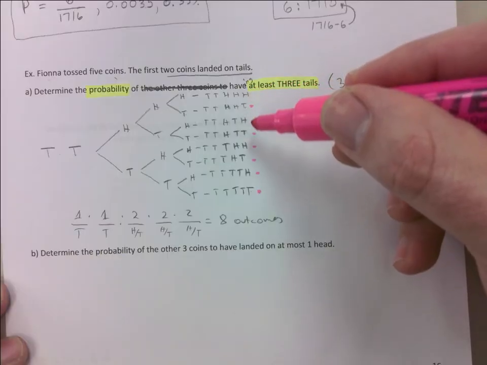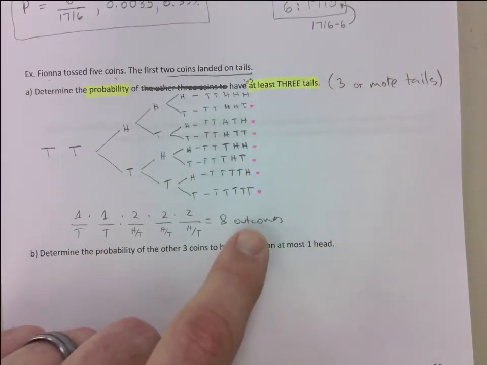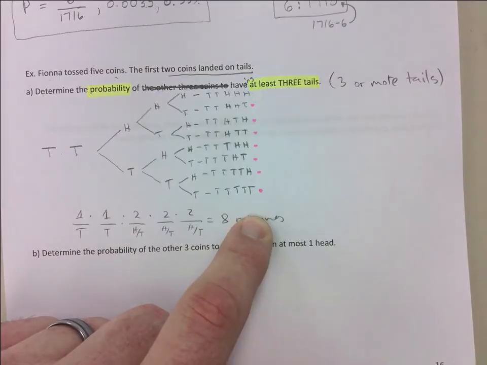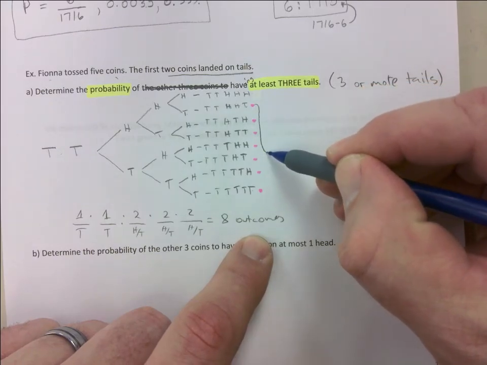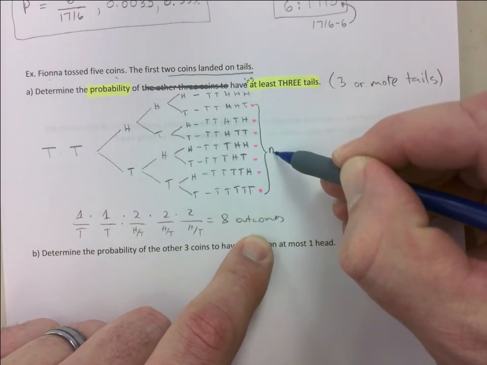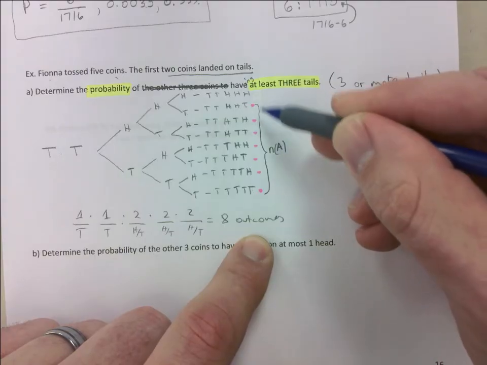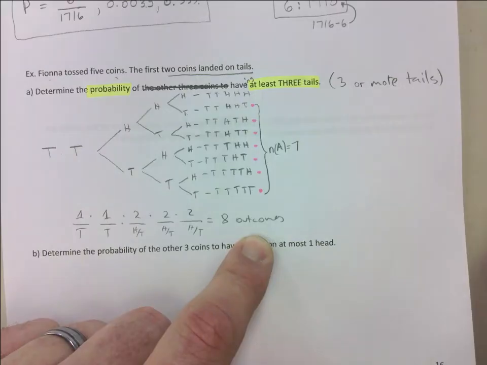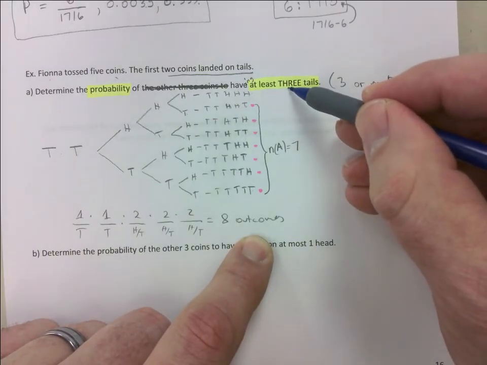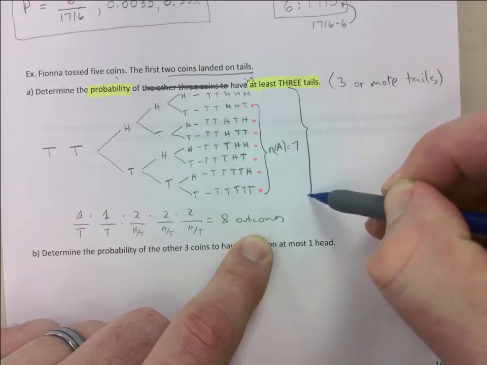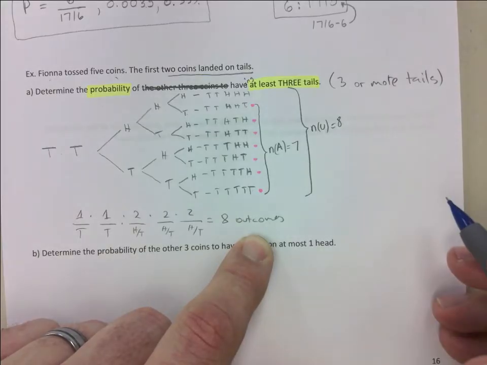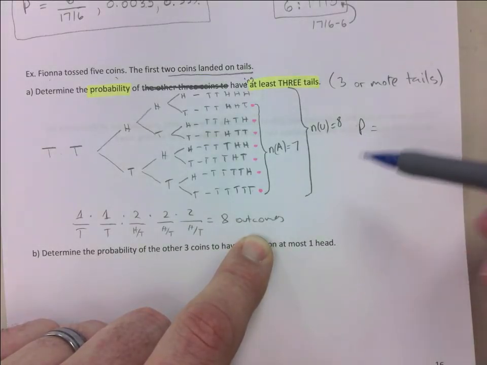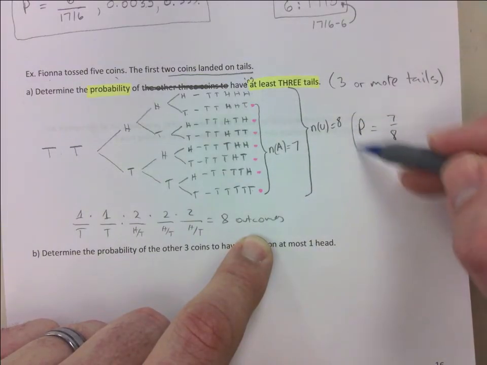So we basically just scanned all of it and we identified all the ones that have 3 or more tails. My apologies for that confusion. This is what I would consider NA. The number of instances would be 7. The whole thing is NU, which is 8. So in this case, the probability of having at least 3 tails as your outcome would be 7 over 8. That's it.